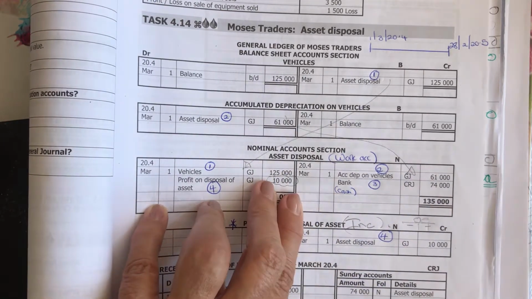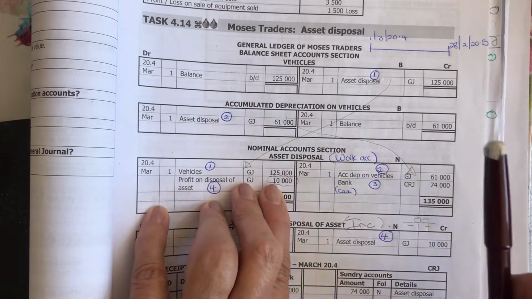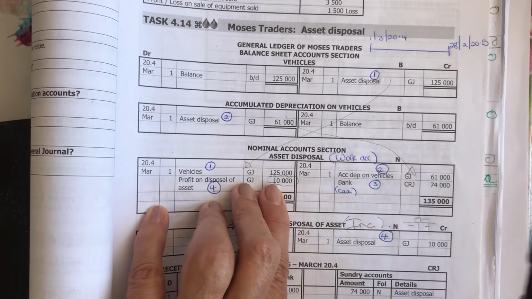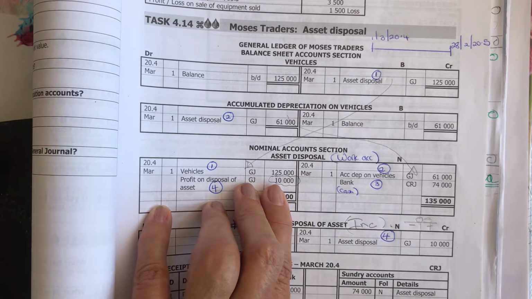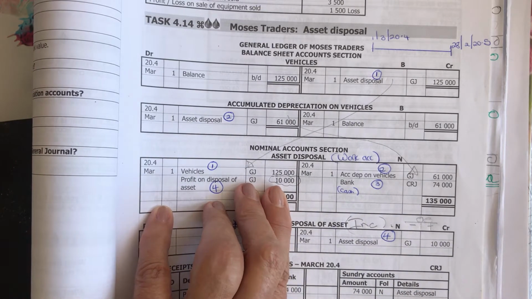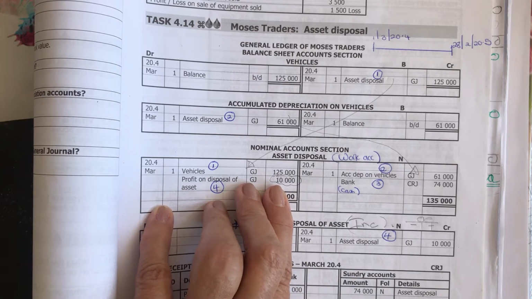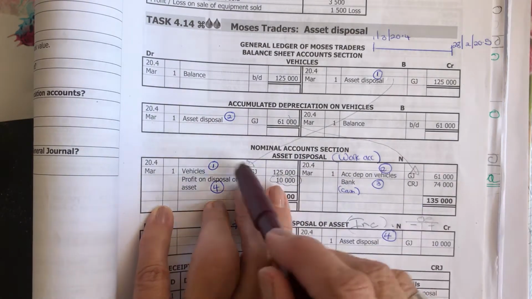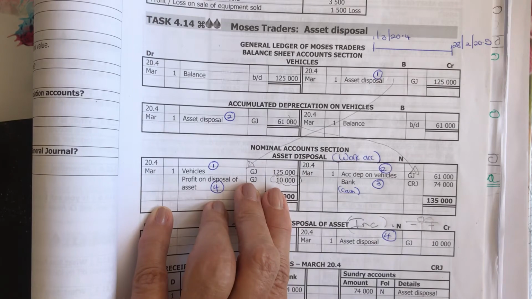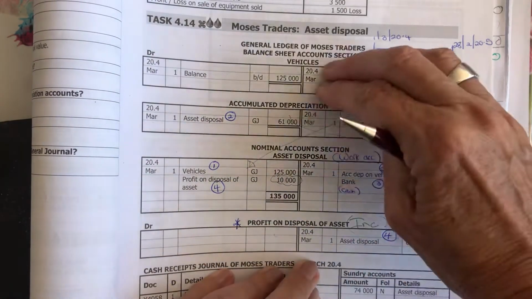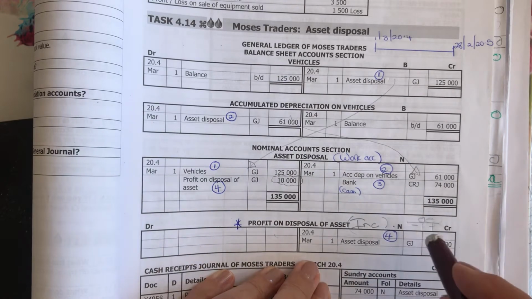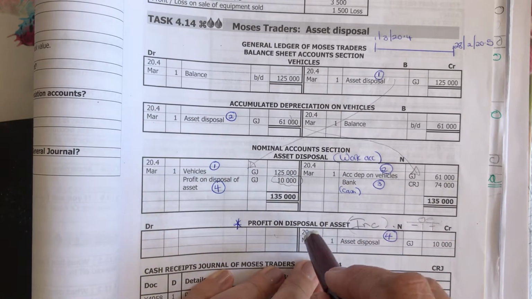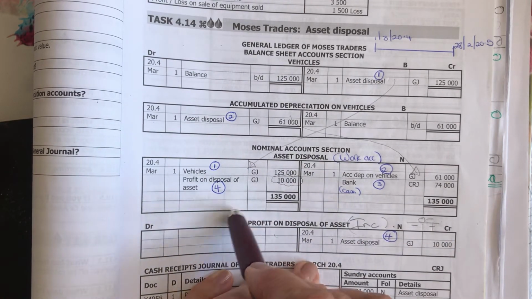You easily also could have done it by saying 125 minus 61 is 64. We're selling it for 74. We're making a profit of 10,000 Rand. So in your head, you can also do that sum. You can do the calculation, but in the account, you can also do the calculation. There you've done your 4 steps and you are finished with that account, and the whole purpose of this sale was to determine profit or loss.